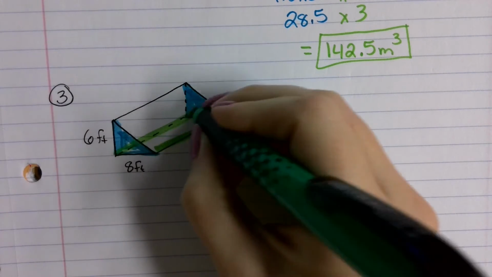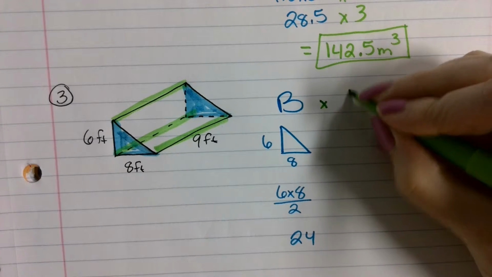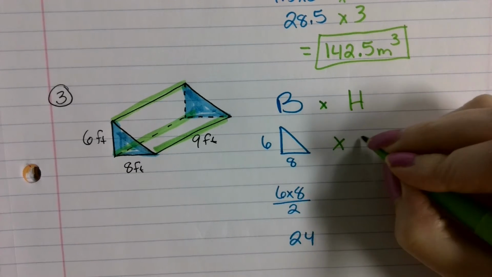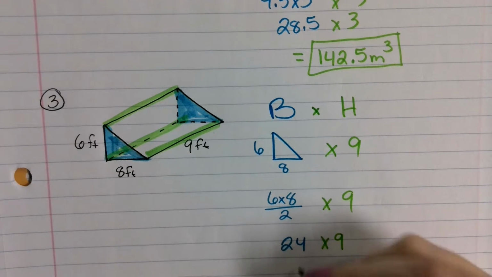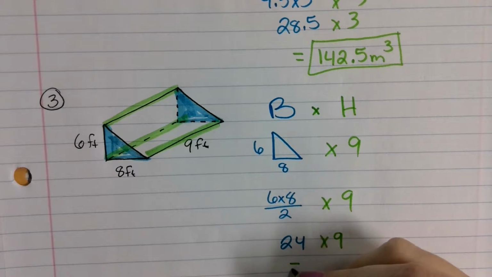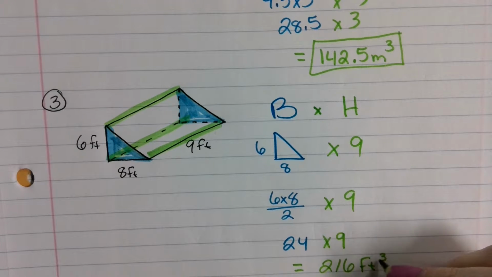All right, so that height is going to be 9 feet that connects it. So you're multiplying 24 by 9. And when we multiply 24 by 9, we're going to get what? 216. Very good. 216 feet cubed.